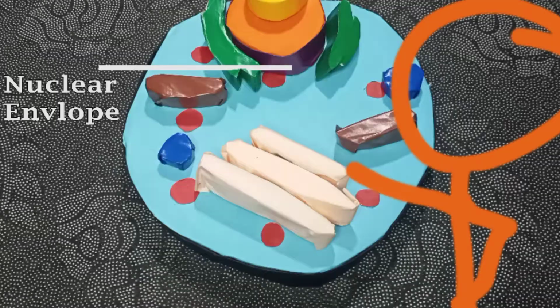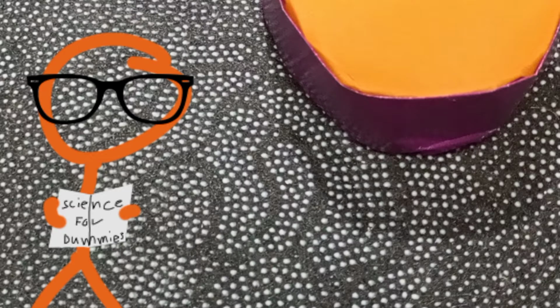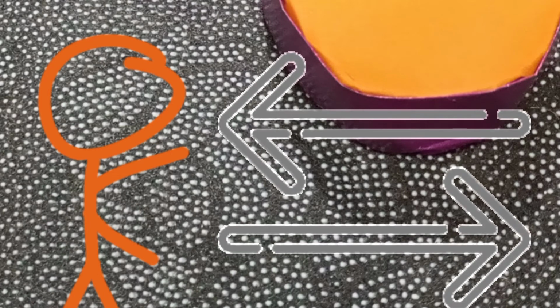Next up is the nuclear envelope. The nuclear envelope separates the contents of the nucleus from the cellular cytoplasm. The envelope is riddled with holes called nuclear pores that allow specific types and sizes of molecules to pass back and forth between the nucleus and the cytoplasm.